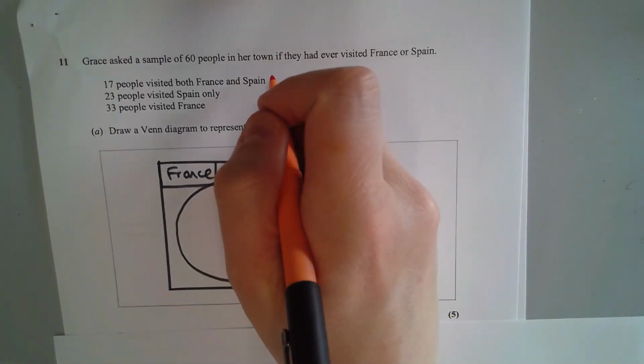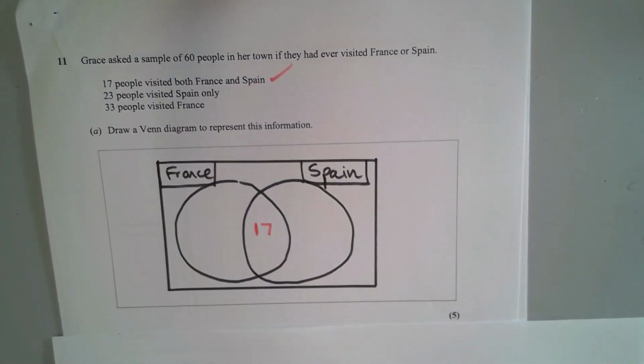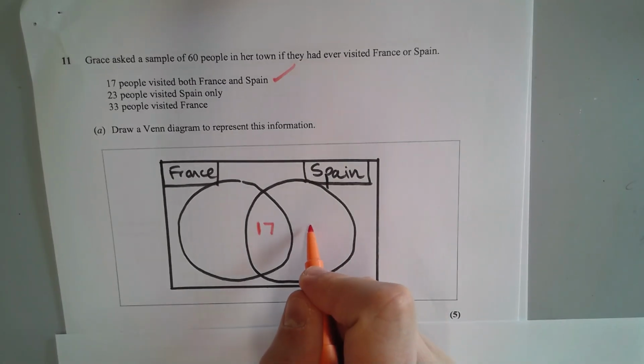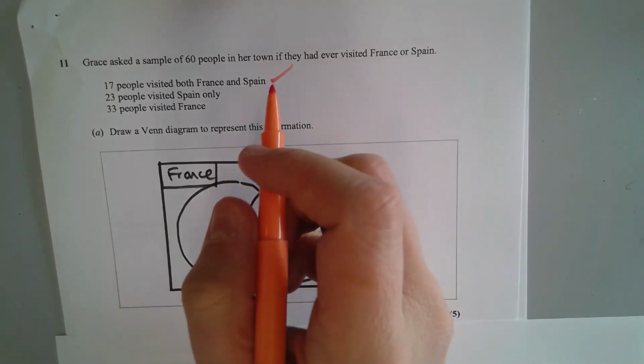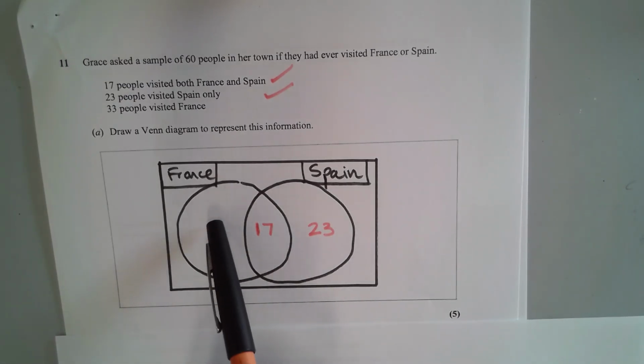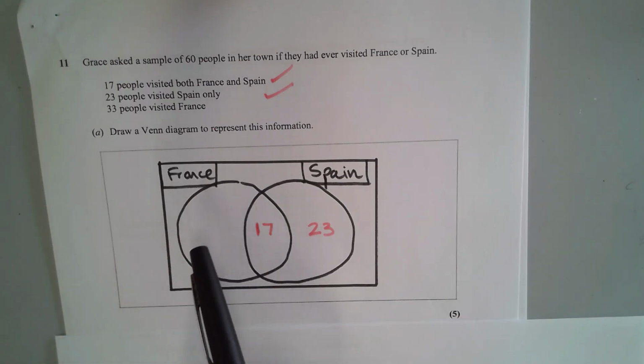Okay. Next bit of information. 23 people visited Spain only. Again, relatively straightforward. That's going to be this part of the Venn diagram. Now, 33 people visited France. Now this means that the total of 17, and a mystery number here, will be 33.